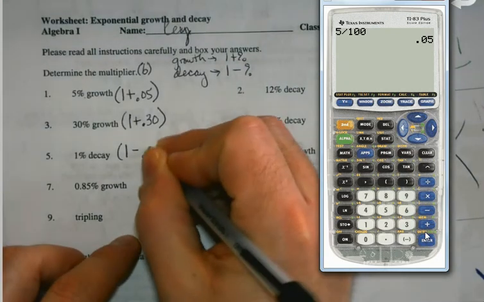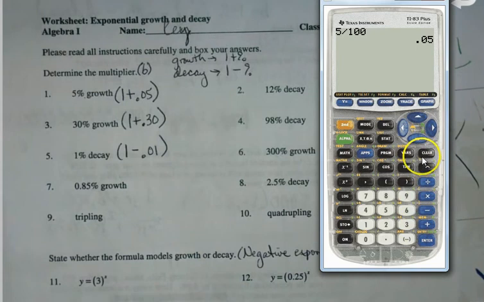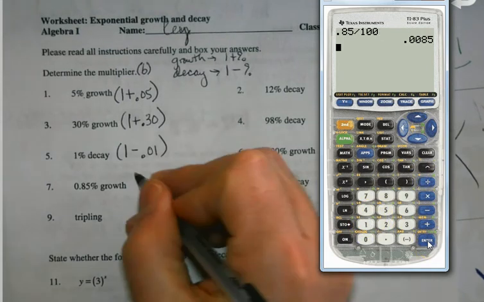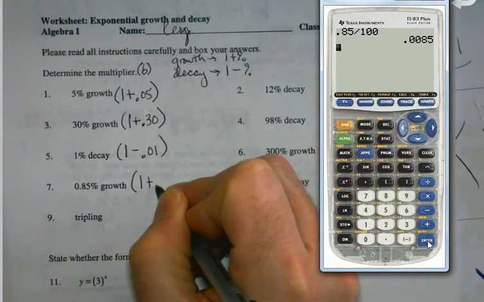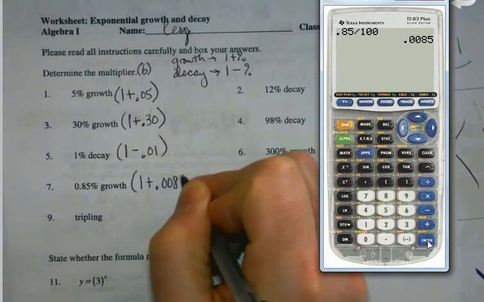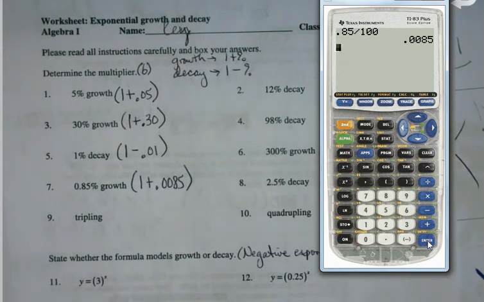0.01. Now here's the one that gets tricky. When your percentage is a decimal, I still have to divide it by 100 even though it's a decimal. So 1 plus, how do you decay this? Decay is the same idea, it's just minus instead of plus. Finding the percentage would still be the same. So I'd do 1 divided by 100 if I wanted to find the decimal part on the decay for number 5.